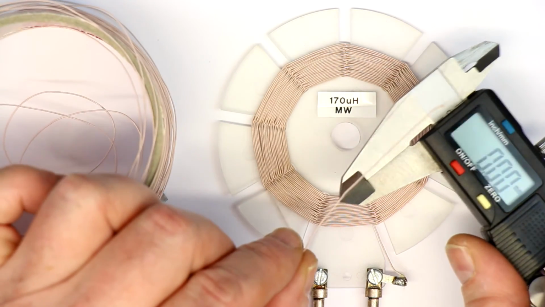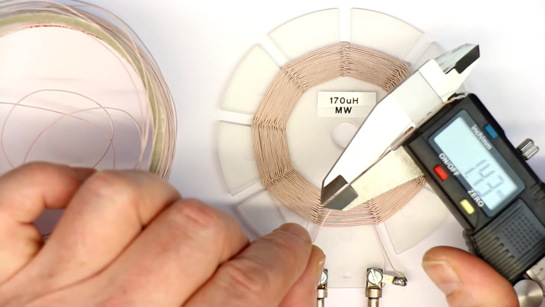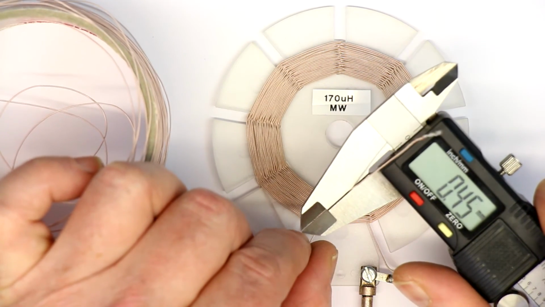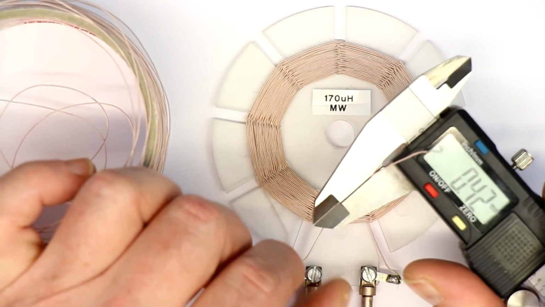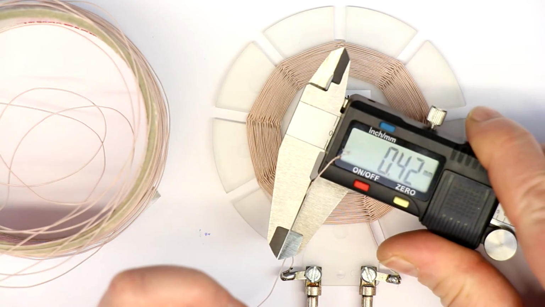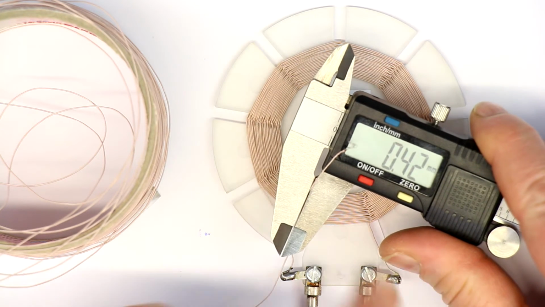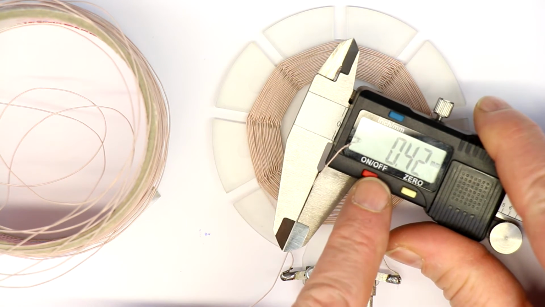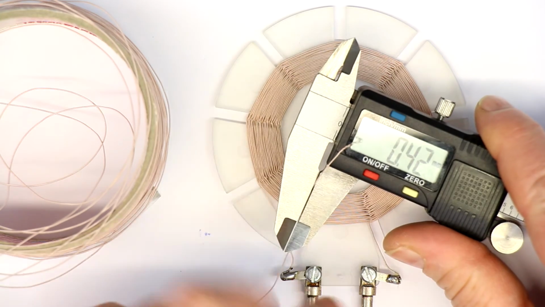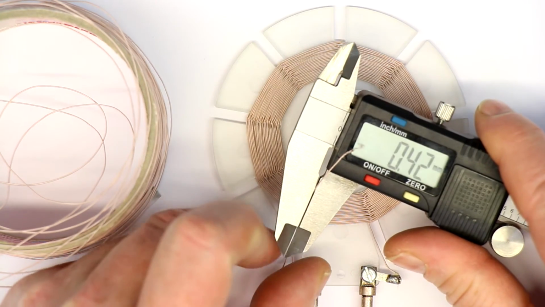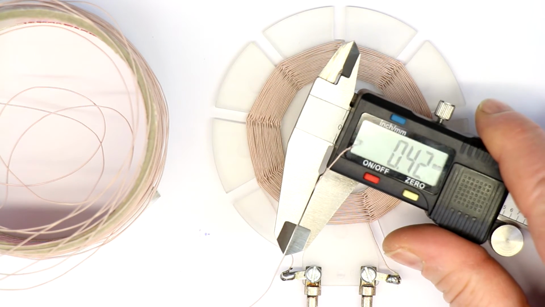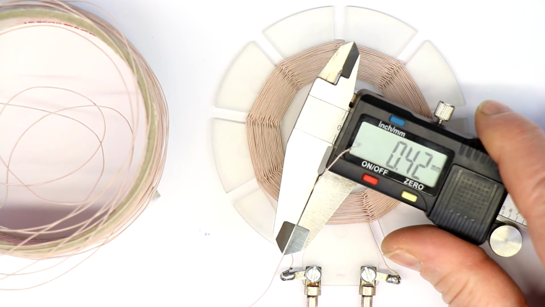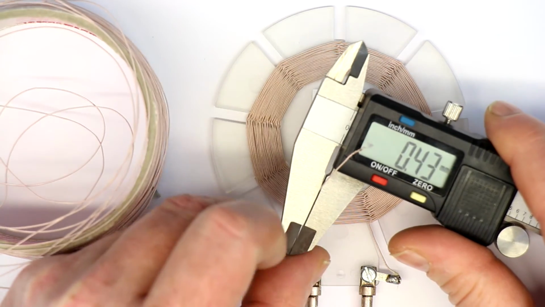Now let's just measure the outside diameter, and we get something around 0.4 millimeters here as thickness. So this is also the distance from each winding to the next. And so we will compare it with a 0.4 millimeter solid copper wire.